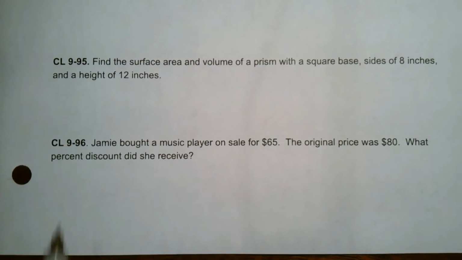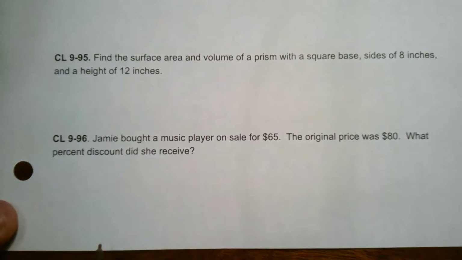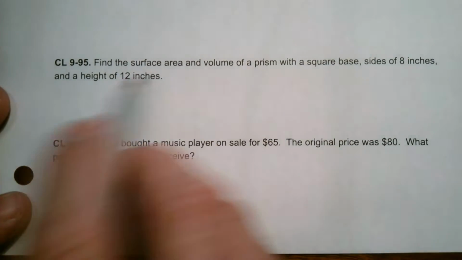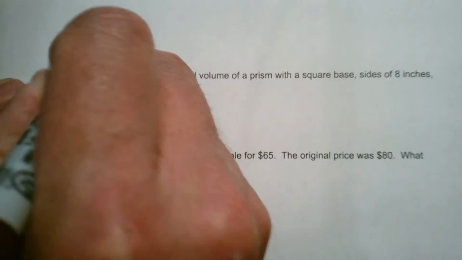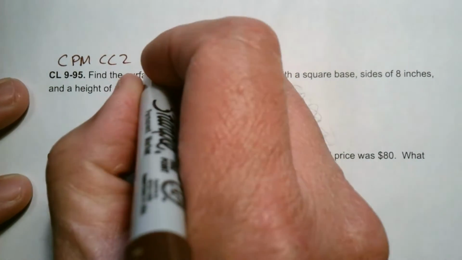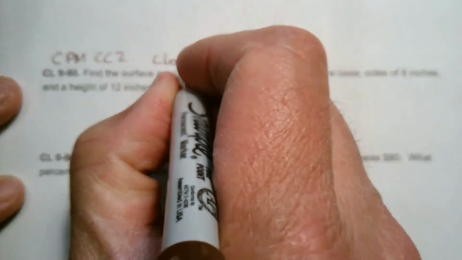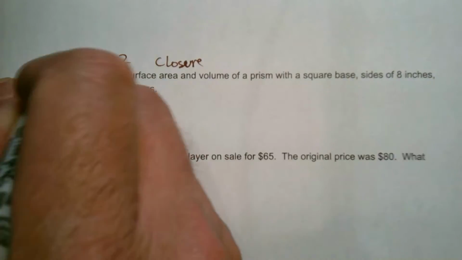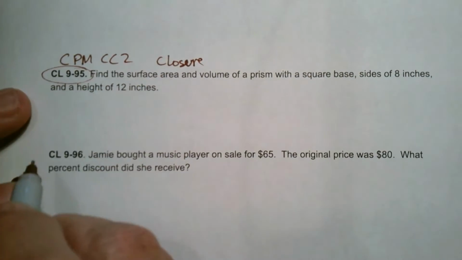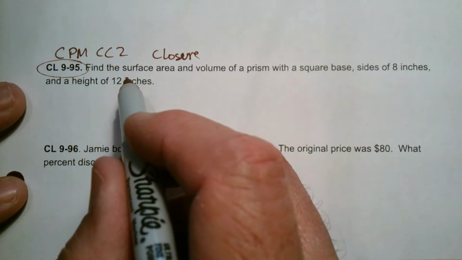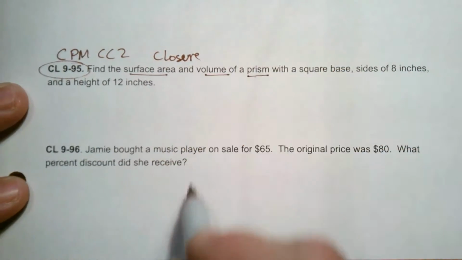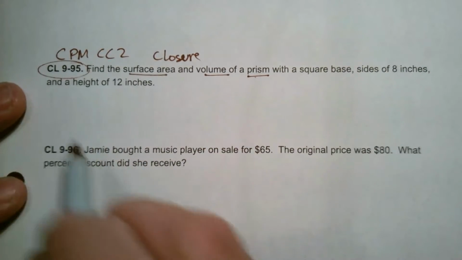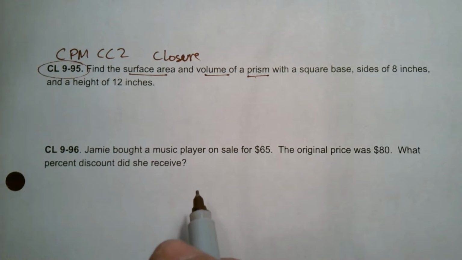We are looking at finding the surface area and volume of a prism. So we're going to talk through what that means and what it looks like. I'm taking this problem from CPM's Course 2, and this is actually the closure, the chapter 9 closure, specifically 9-95. It says find the surface area and volume of a prism, and then it gives me some description of the prism. So first of all, let's define each of these things.